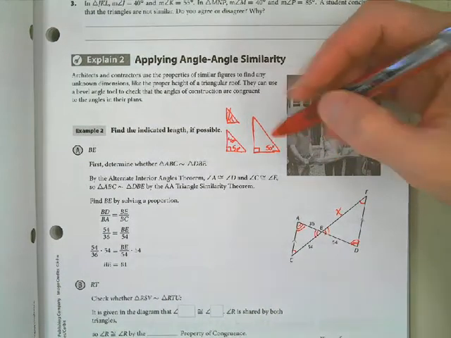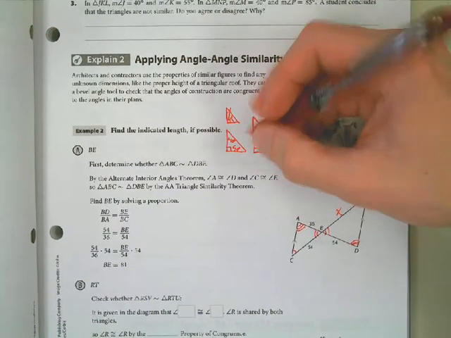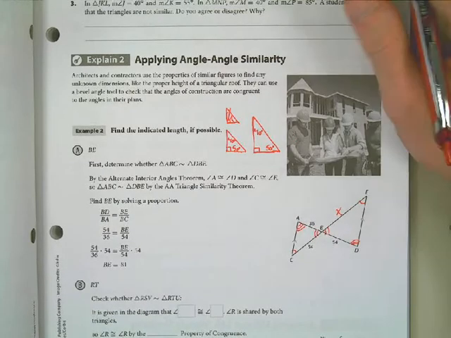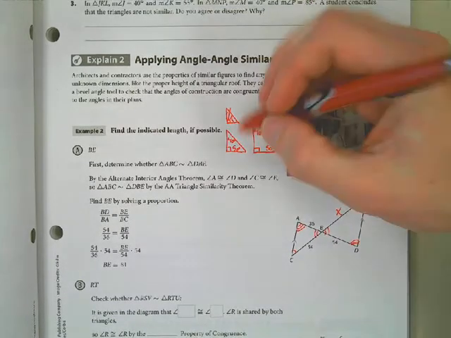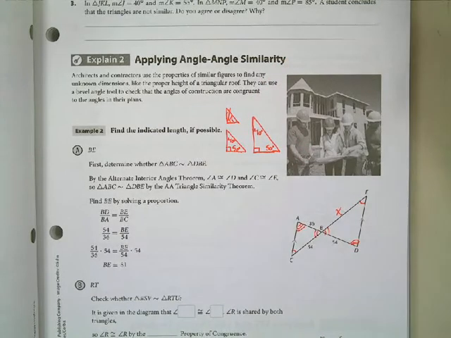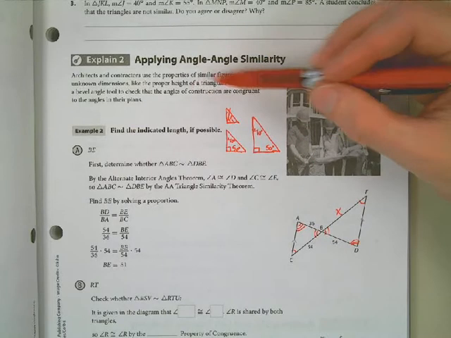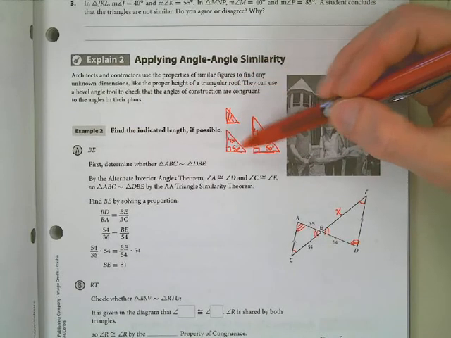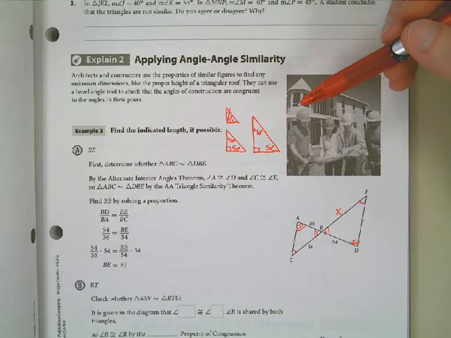It's going to give me 40, and that's equal to the third angle right there. So basically, if we have two angles in one triangle congruent to two angles in another triangle, then their third angles must also be congruent, because those angles have to add up to 180 in the first place. So that's the idea behind angle-angle similarity. These two triangles are going to be similar for sure, not necessarily congruent though.